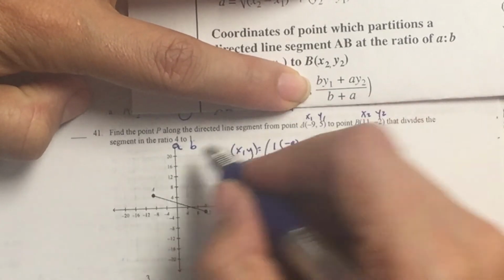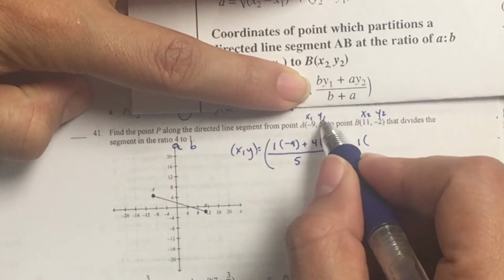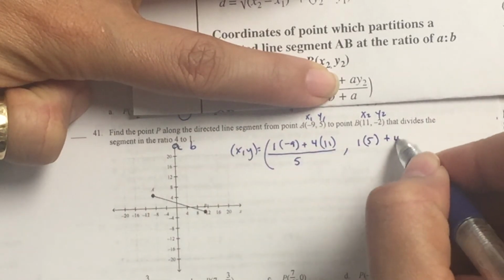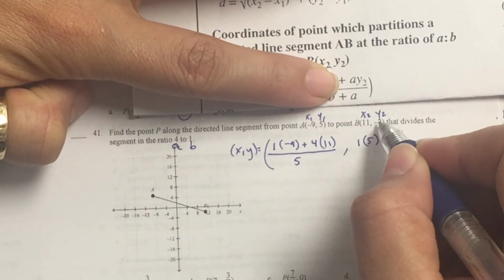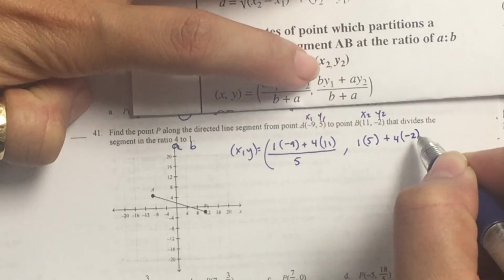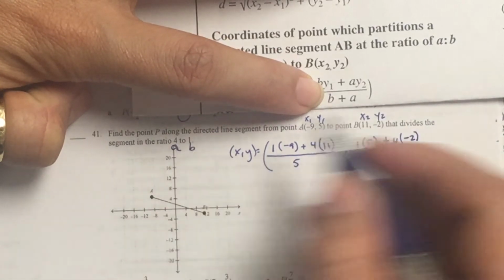Then here you have y = (b·y1 + a·y2)/(b + a): b, which is 1, times y1, which is 5, plus a, which is 4, times y2, which is -2, all over b plus a, 4 plus 1, which is 5.